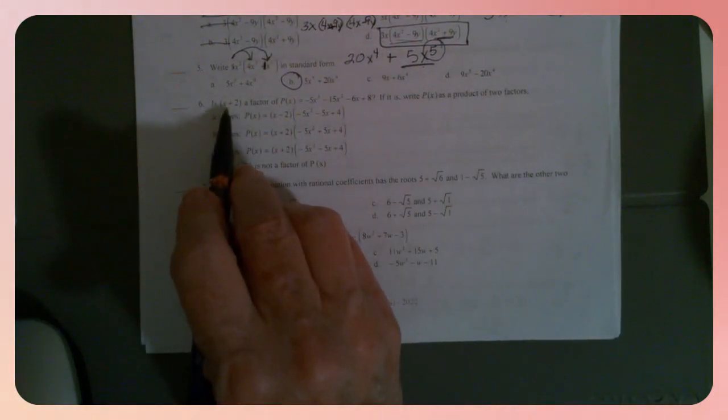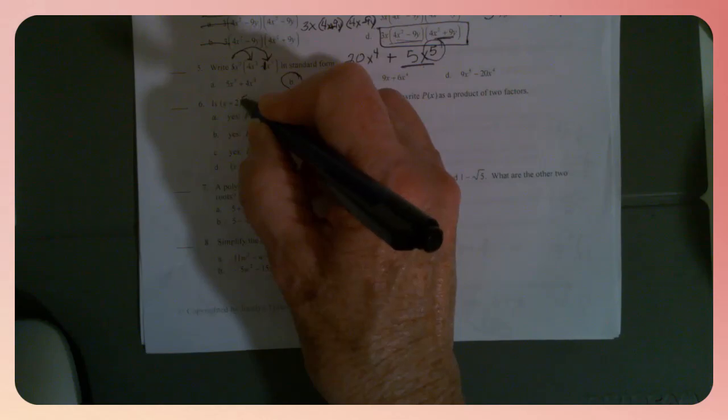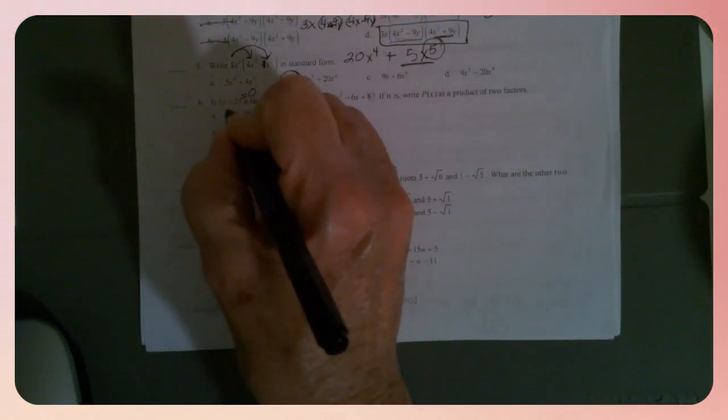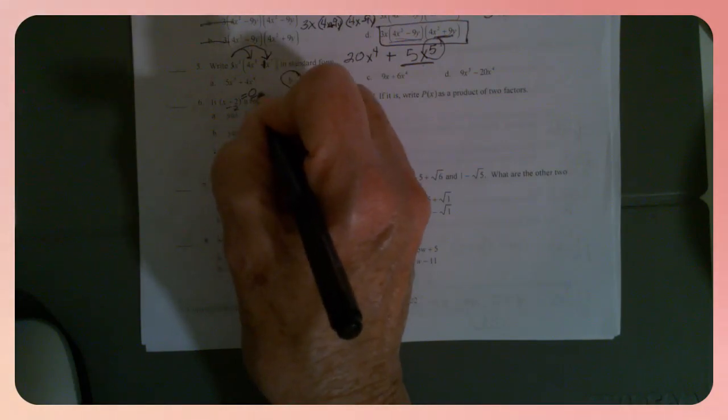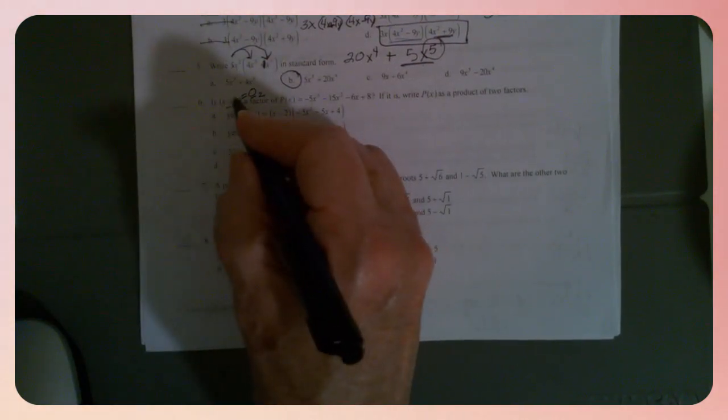Alright, so first of all, let's check to see if this goes into this. So I'm going to use synthetic division, but we have to solve this to see what x is equal to. So set x plus 2 equal to 0. If you subtract 2 from both sides, you get x equals negative 2. So I'm going to take that negative 2 and perform synthetic division.